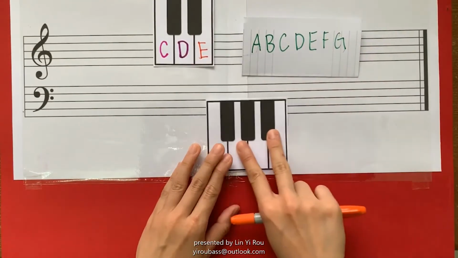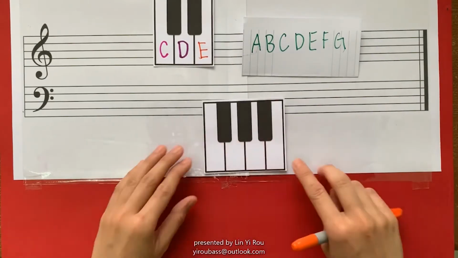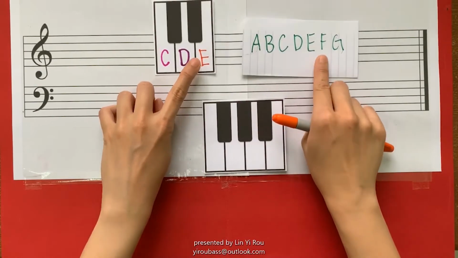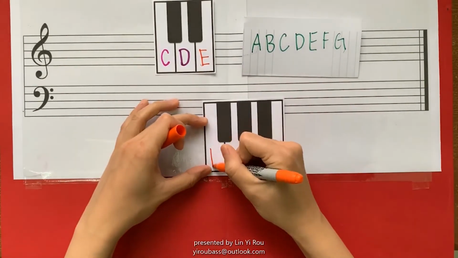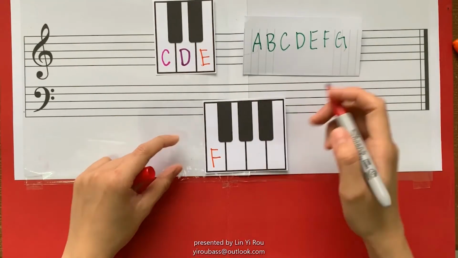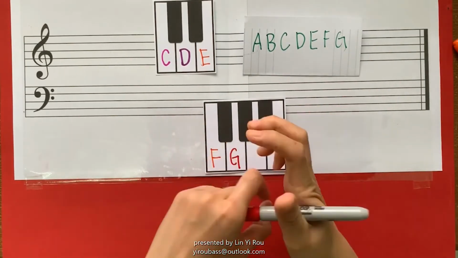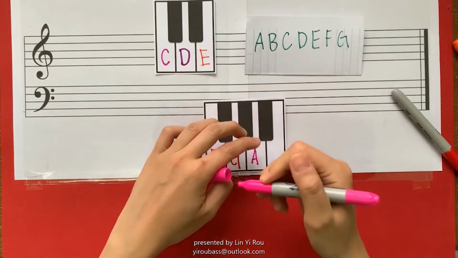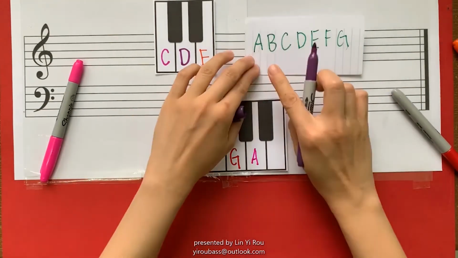Now, let's take a look at the 3 black keys group. Logically, these 2 groups are meant to stick to each other. In this case, F comes after E. So the white key on the left is F. Then, after F, we will be going to G. After G, we have to move to the front to A. And lastly, we move from A to B.